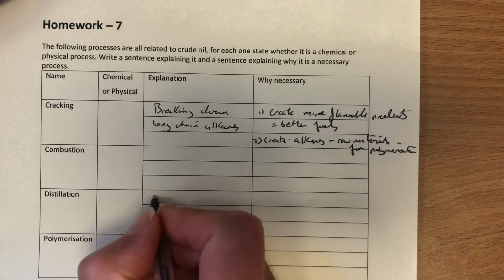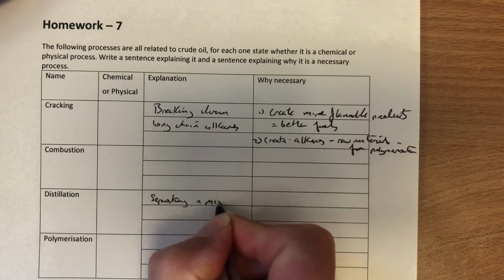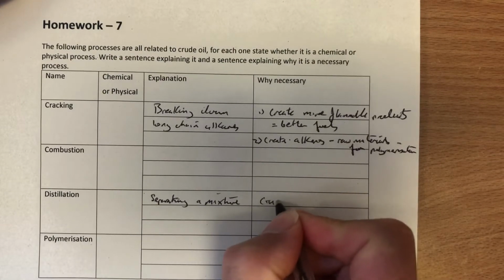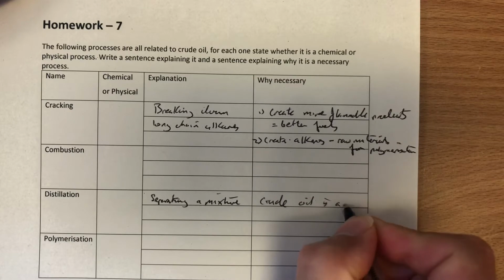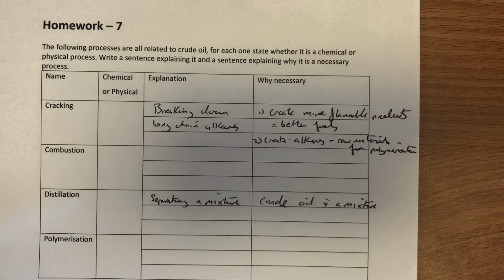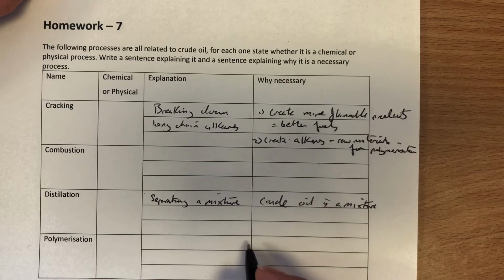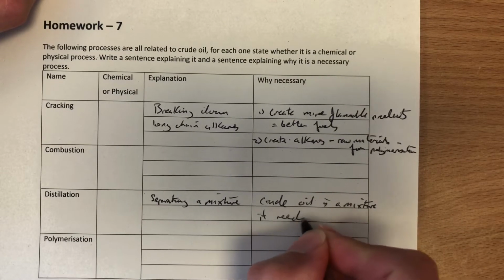Distillation. Now this was separating a mixture. Crude oil is a mixture. It's a mess. You cannot use any of the fractions of crude oil as they are. So crude oil is made of petrol, bitumen, diesel, lots of different fractions, and you can't put crude oil in the petrol tank of a car. It would jam it up straight away. You need to separate the mixture. Now, separating a mixture is a tidying job, and that's not a chemical reaction. That's a physical process. It needs separating.